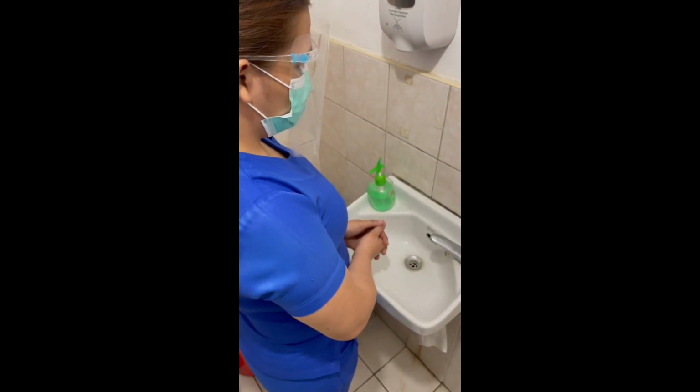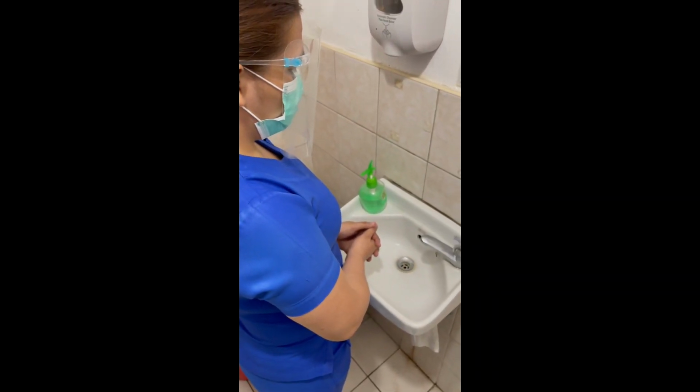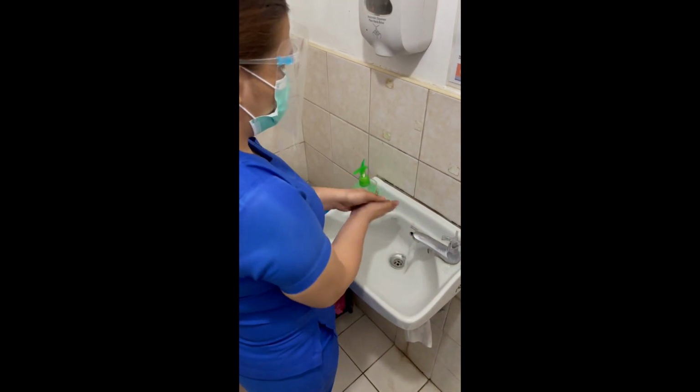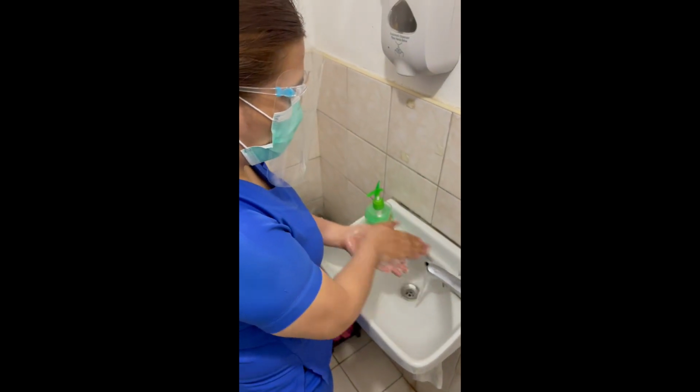3. Perform hand hygiene. Prevents the spread of infection, and adheres to infection control protocols, protecting both the patient and healthcare provider.